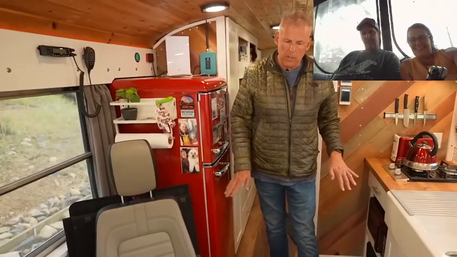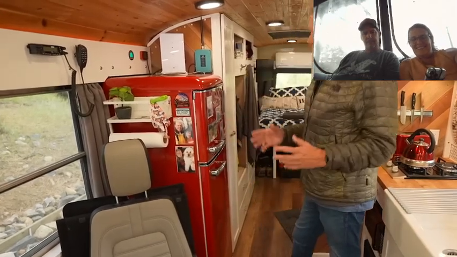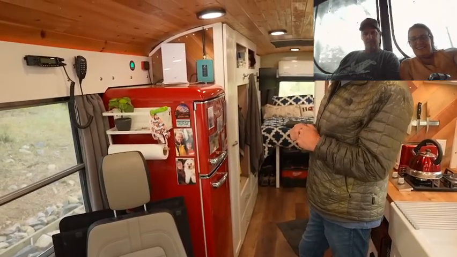These truck heaters are mounted center bus intentionally, so you get even heat in the front and rear. So that's something you have to think about in the design process.